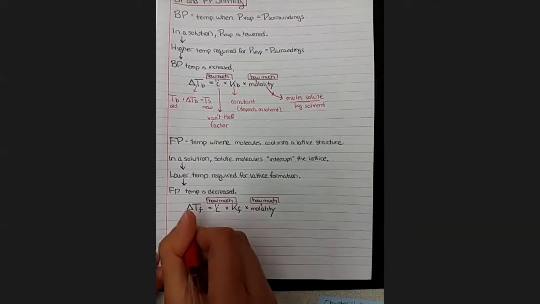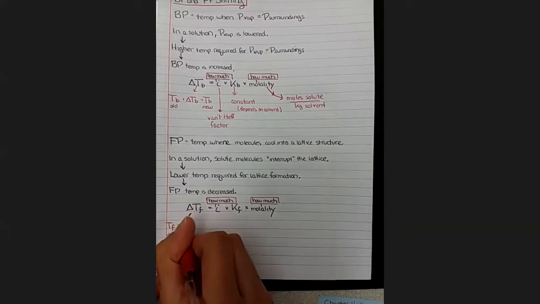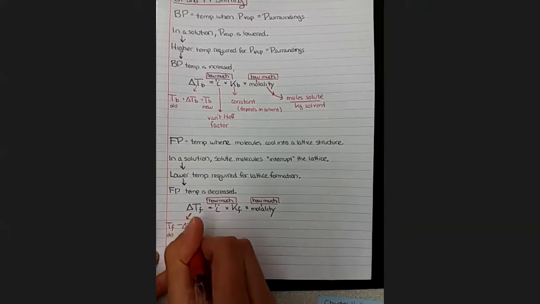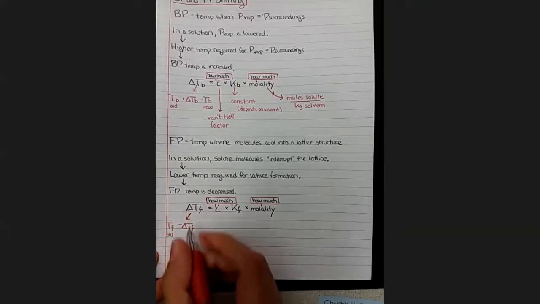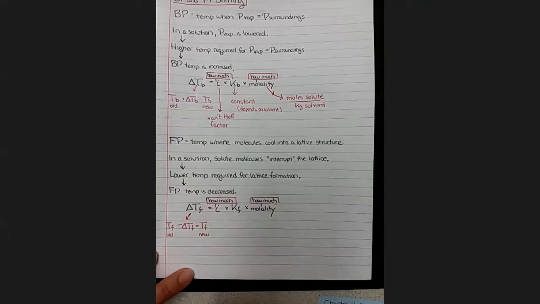So delta TF, if we want to find the new freezing point, we'll take the old freezing point and we will subtract the change because we want the number to be smaller because it's a depression. And we'll get the new freezing point temperature.